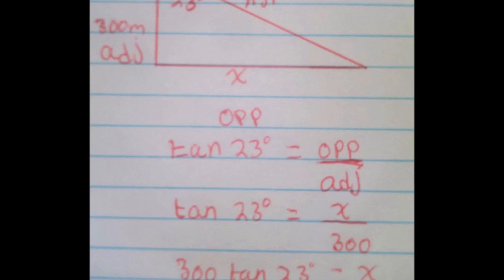In this example, the triangle is not given to us. We have to draw a triangle from the word problem. So as we get our numbers from the word problem, we have to draw the triangle and solve from there. So in this, we're solving for x. We have to find a formula that gives us a known side with the x.